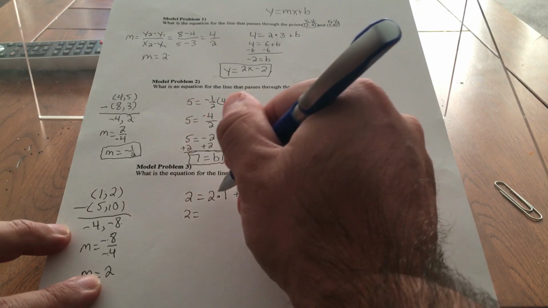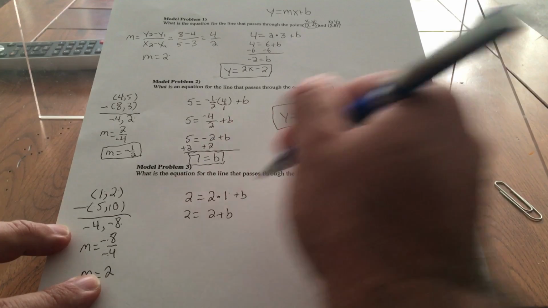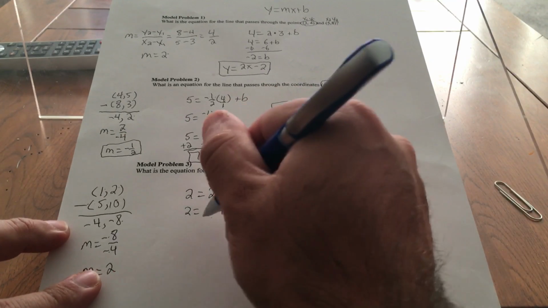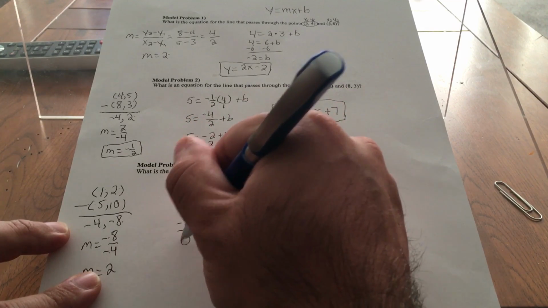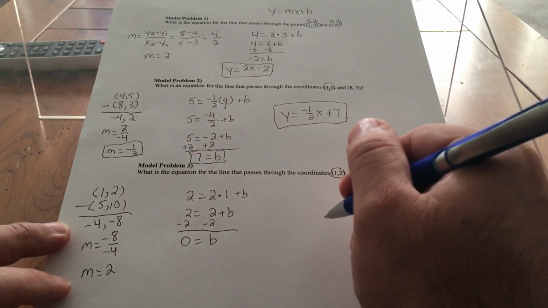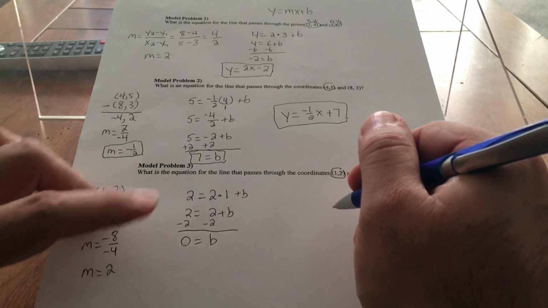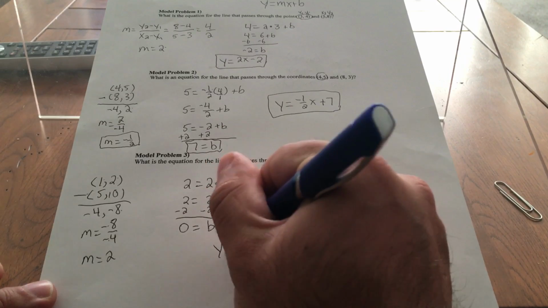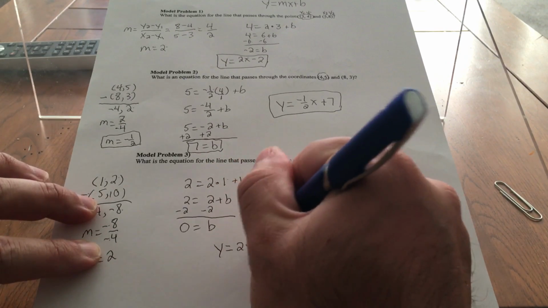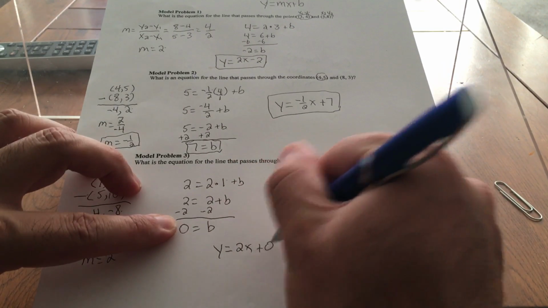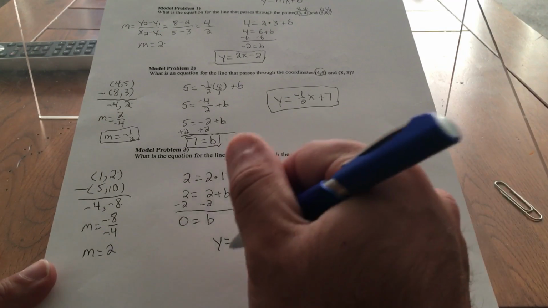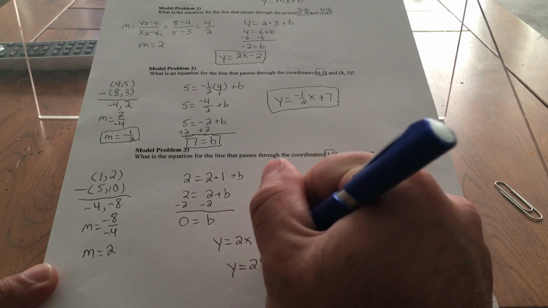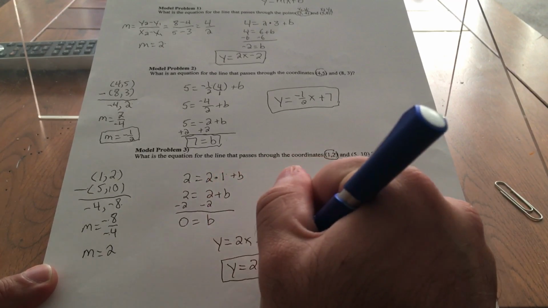So 2 is equal to 2 times 1, which is 2, plus b. And then if we're solving this, we have to subtract 2 from both sides. 2 minus 2 is 0, is equal to b. So in this case, we've got a slope of 2 and a b of 0. So our general form of the equation will be y is equal to m, which is 2, times x, plus b, which is 0. Now notice, since it's plus 0, you don't really have to write the plus 0. This is just the equation y is equal to 2x. That is perfectly legit.